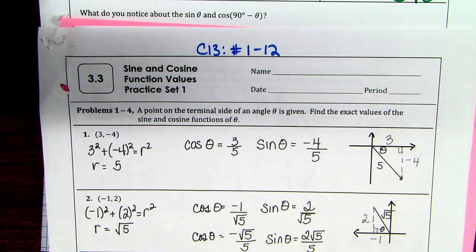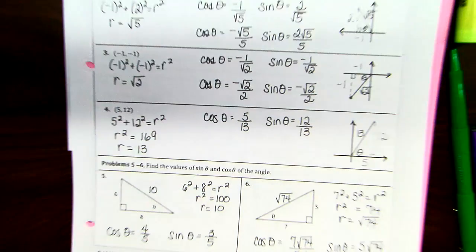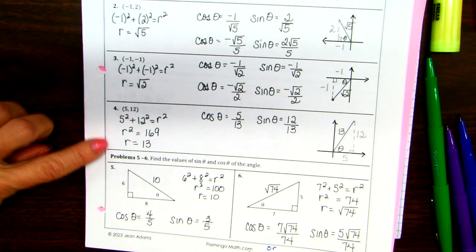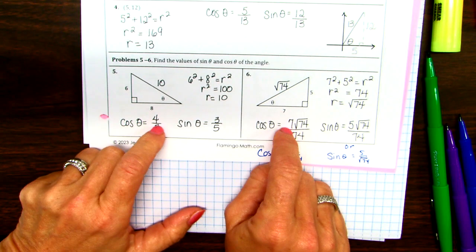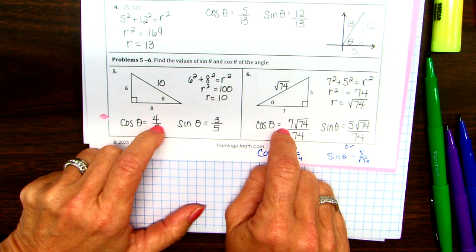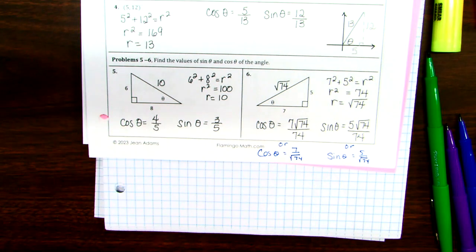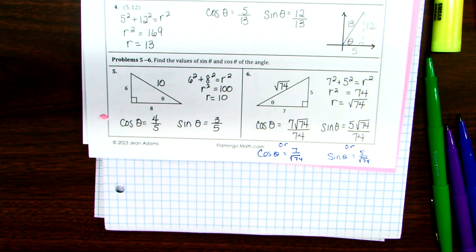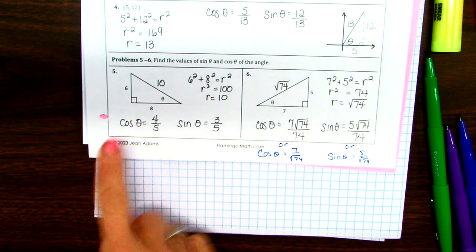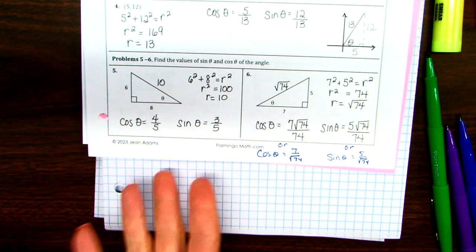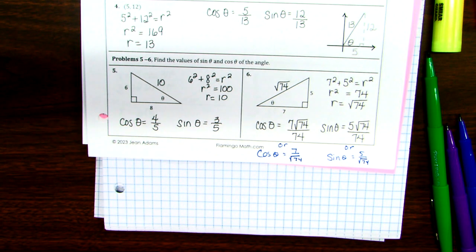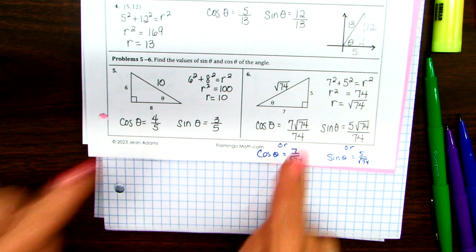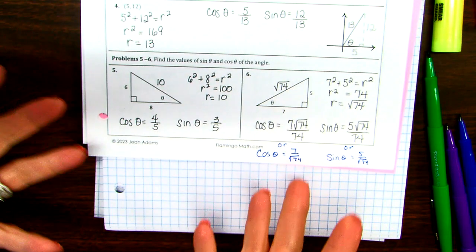I'm going to do the first two with you just to make sure you're good. Guys, look. 1 through 4 are drawing a triangle and finding it. Look at 5 and 6. What's different about 5 and 6 is these triangles are not on the coordinate plane. So you know how I say respect the coordinate plane? There's no coordinate plane here. Everybody's positive. So I kind of describe this as drawing a triangle in space. It's not in the unit circle or on the coordinate plane. So you don't have to worry about signs when they're drawn just like this.